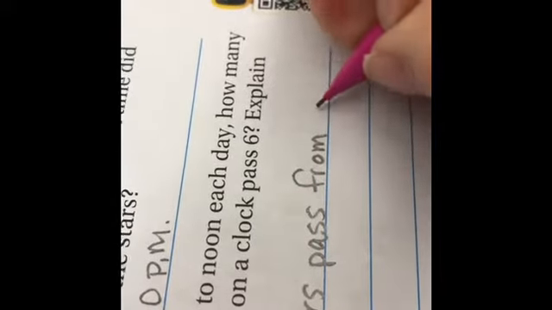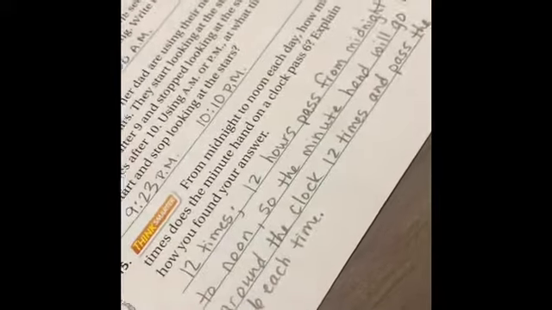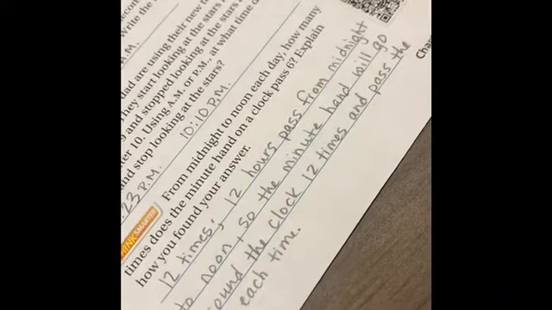And then we're just going to say 12 hours pass from midnight to noon. I'm trying to hold the paper today. It's kind of hard. So 12 hours pass from midnight to noon, so the minute hand will go around the clock 12 times and pass the 6 each time. So let's read that again. 12 hours pass from midnight to noon, so the minute hand will go around the clock 12 times and pass the 6 each time.